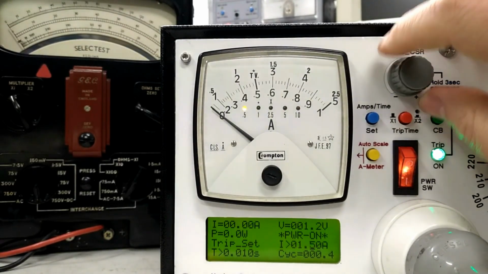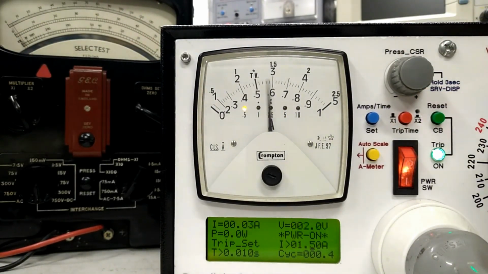Okay. Going up. Okay, now we're drawing 1 amp, and I've gone up with the voltage to 150 volts. It should trip at 1.5.